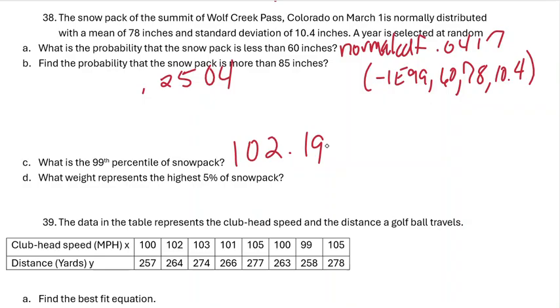And then what weight represents the highest 5% of snowpack? So the highest 5% is to the right. Remember, when you do inverse norm on the calculator, it's always to the left. So it's going to be inverse norm, 0.05, then, so 0.95, and then 78 and 10.4. And that's going to be 95 inches, 95.106.